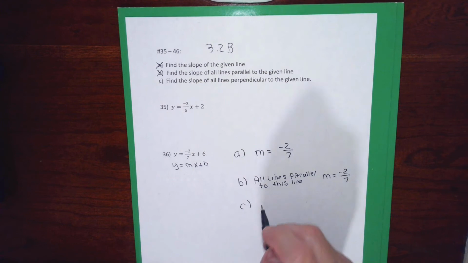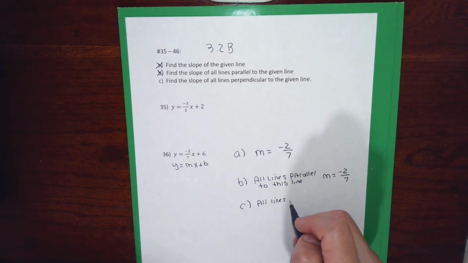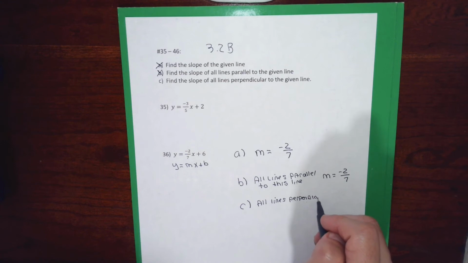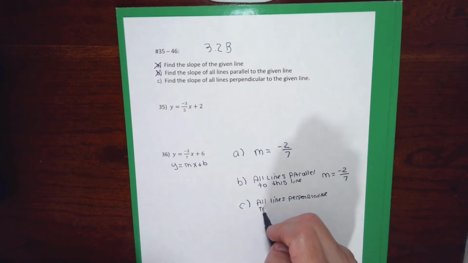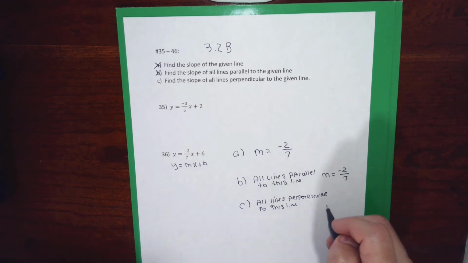And part C wants me to find the slope of all lines that are perpendicular to this line. And super easy.